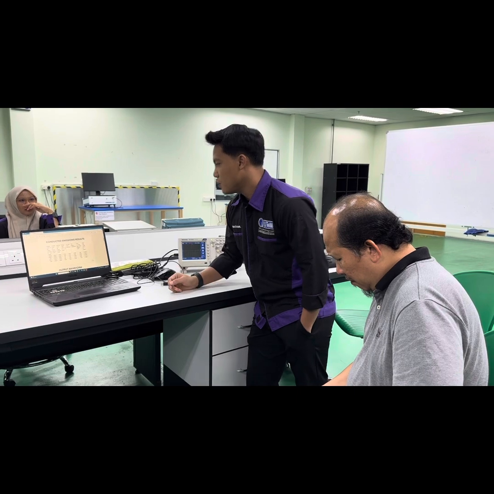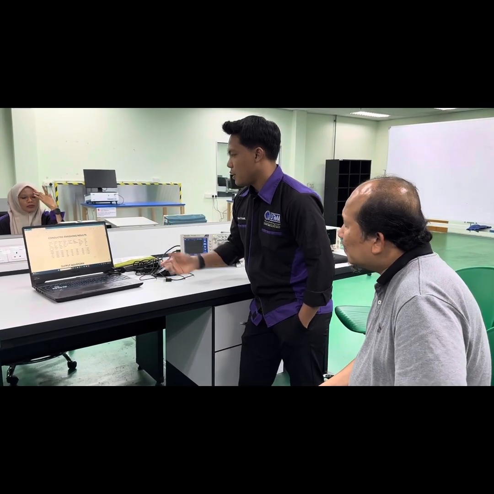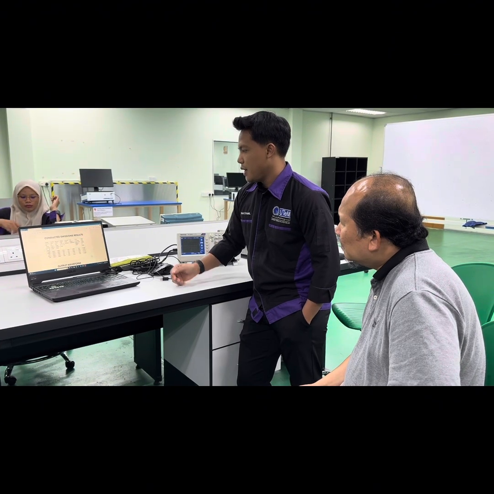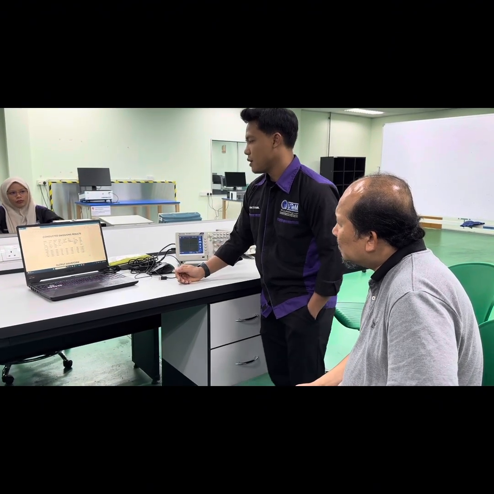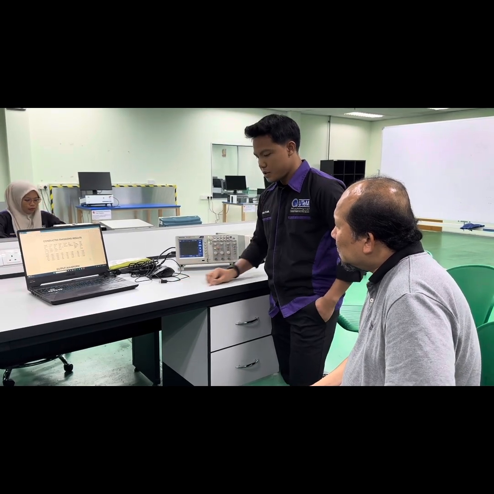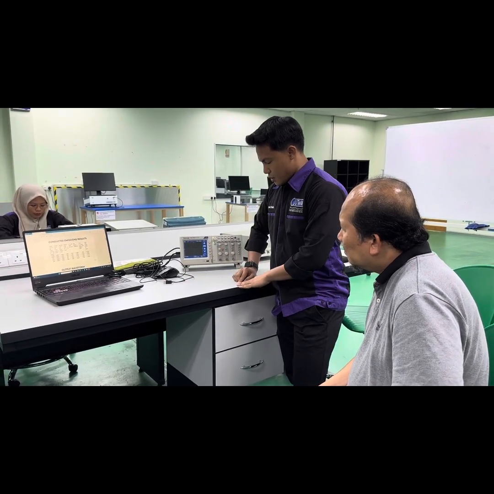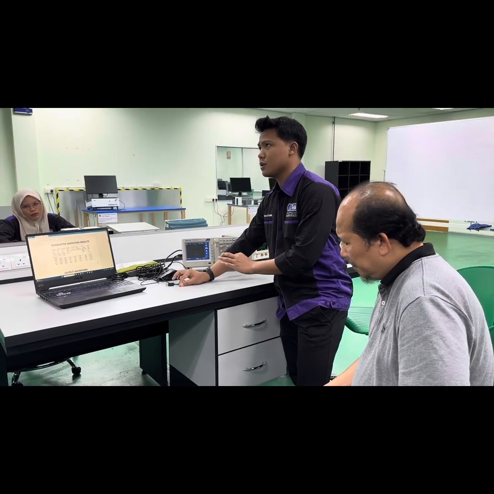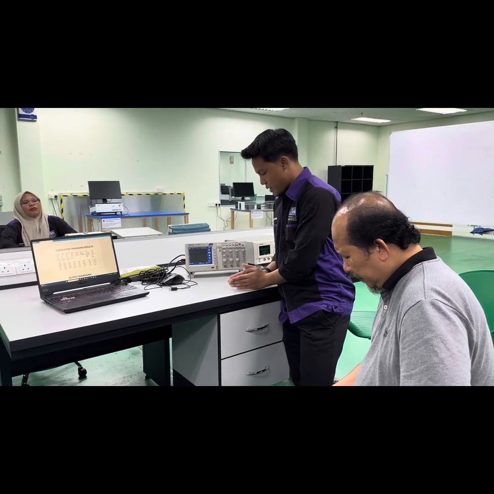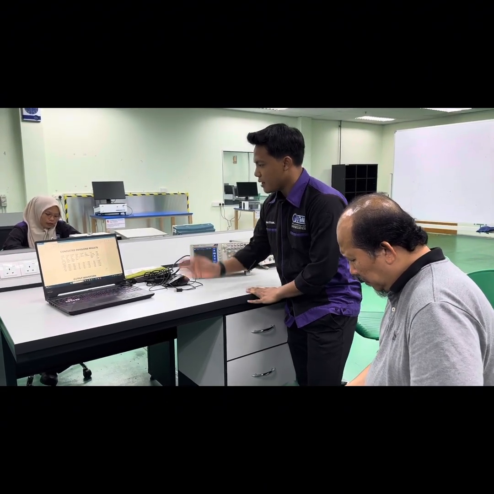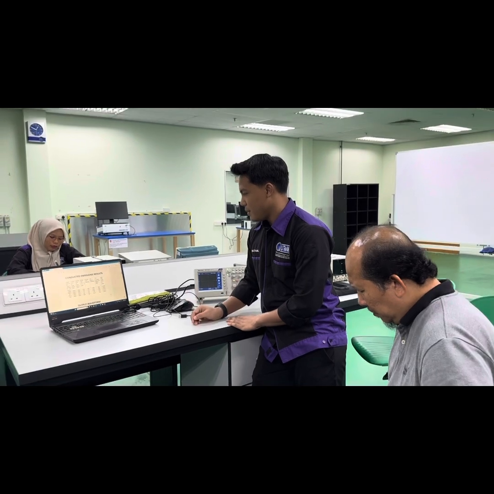Okay. So for this result, we need to take 5%. We set the volt per division to 100 millivolt, and the time per division to 100 millisecond. For the rising time, we measure between 2 points, 90% and 10%, and we get 0.8 millisecond.